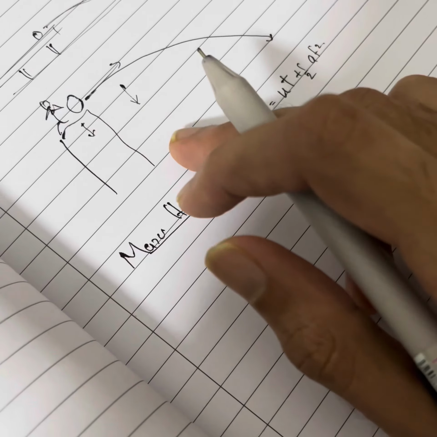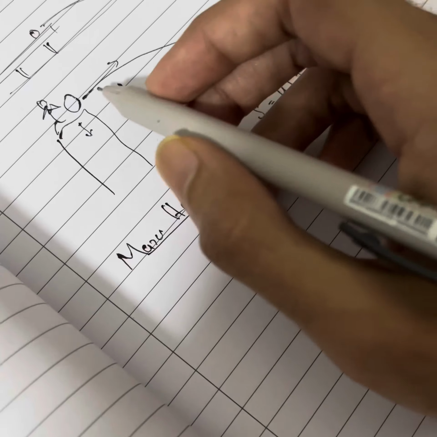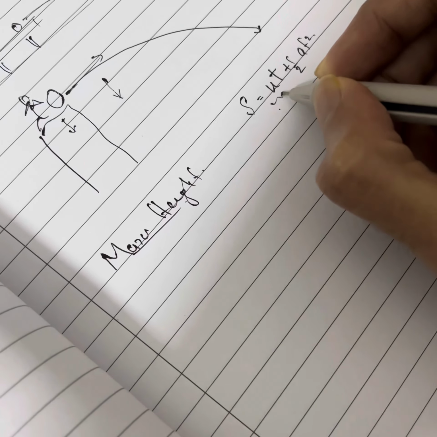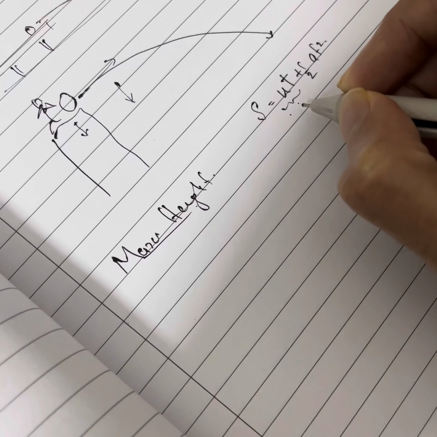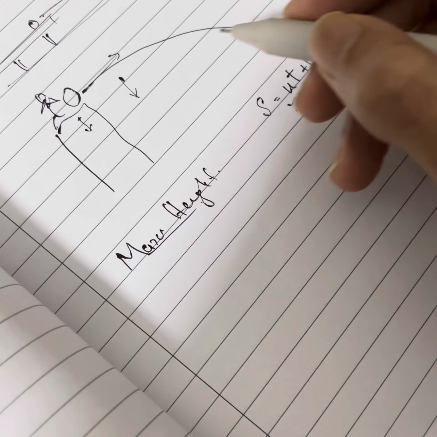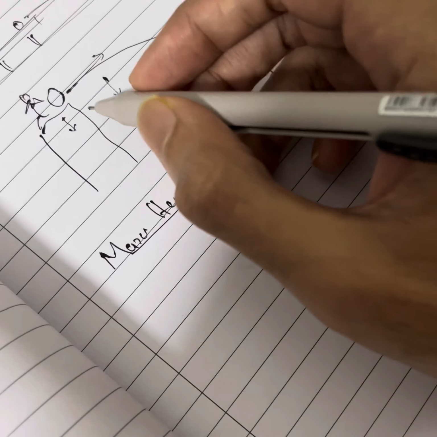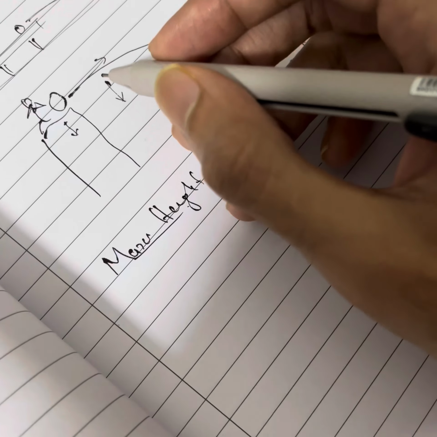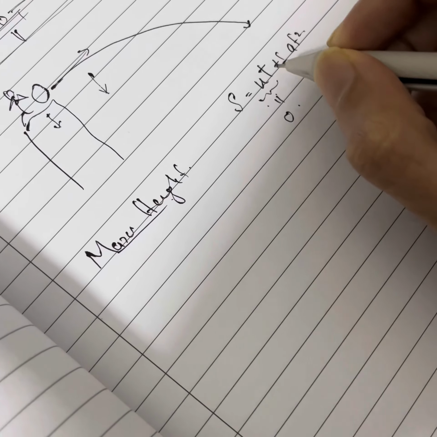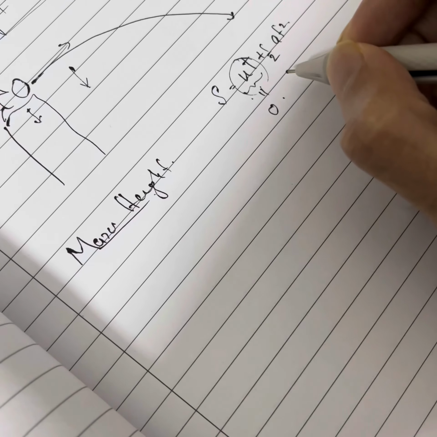This is something related to the vertical component, so you don't have to consider the horizontal component. u is actually the initial velocity of the vertical component. Initially there is no vertical component of velocity, so you can take u equal to 0. Then the first term will become equal to 0.